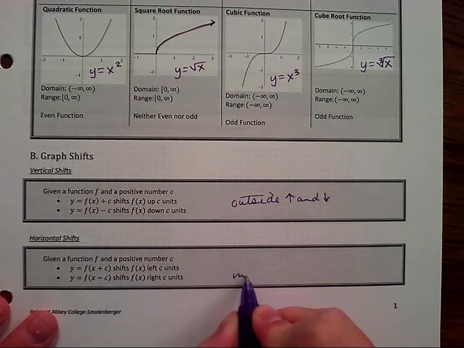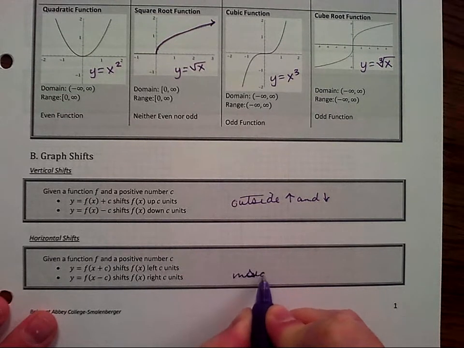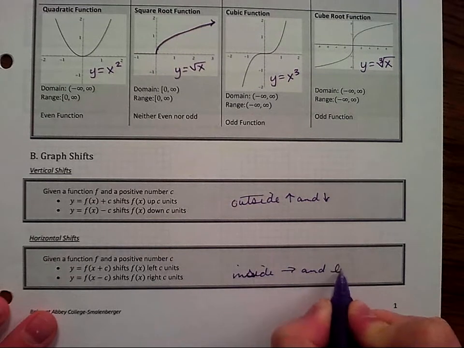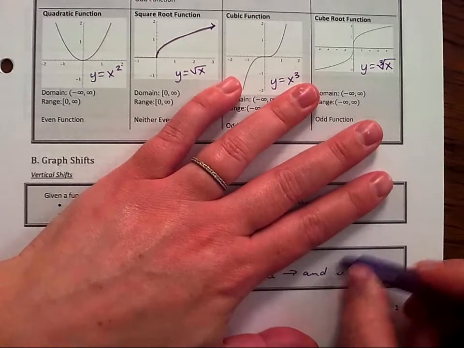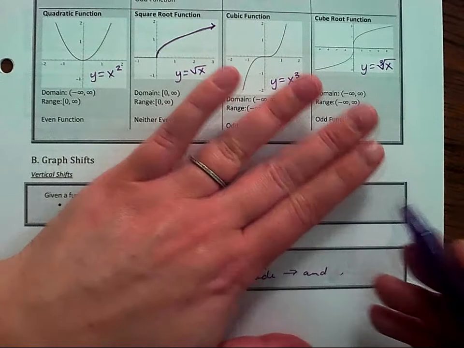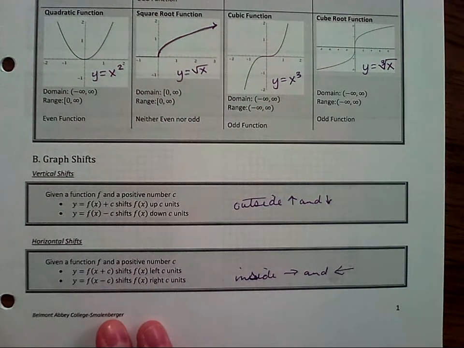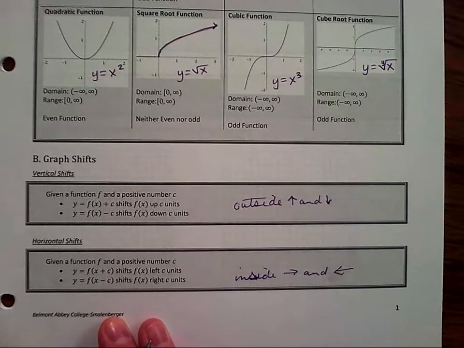So inside is right and left. But opposite, that would be intuitive, I think. Okay? So there's a lot that we need to remember in this section.